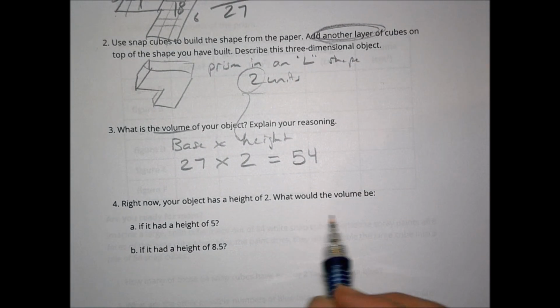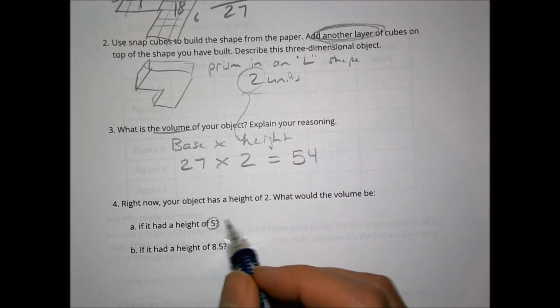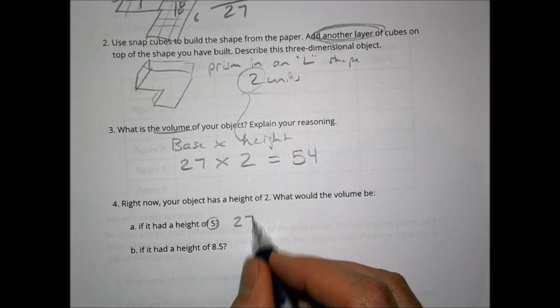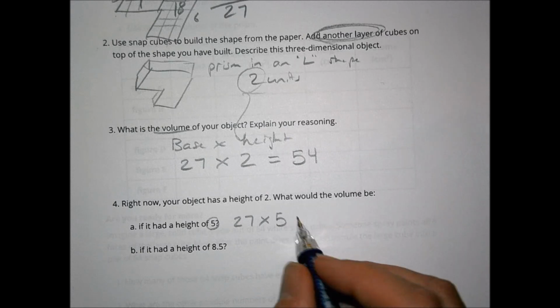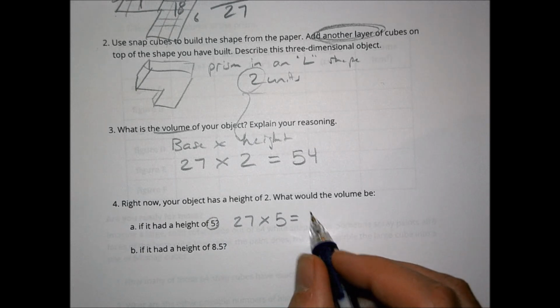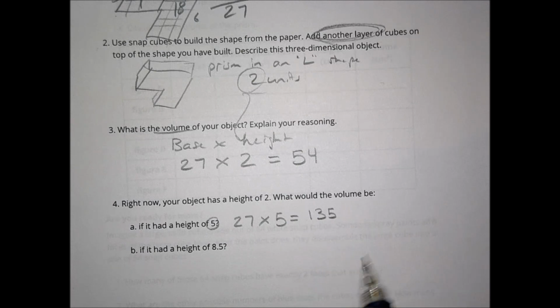What would the volume be if it had a height of 5? Again, we'll take our base, 27, and we'll multiply it by our height. That's all we're going to do again and again. You just keep your original base and we multiply it by a new height. And so 27 times 5 is 135.